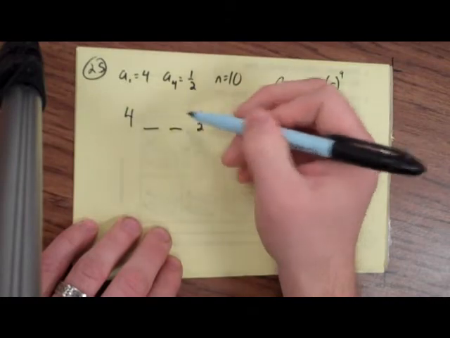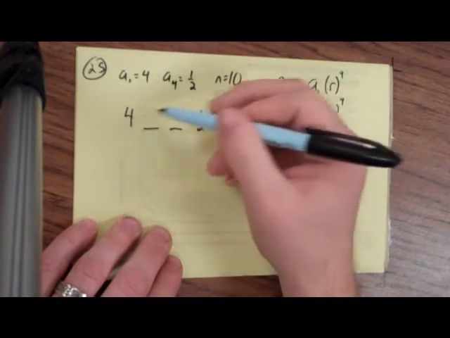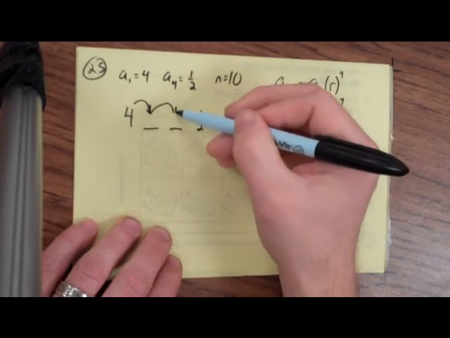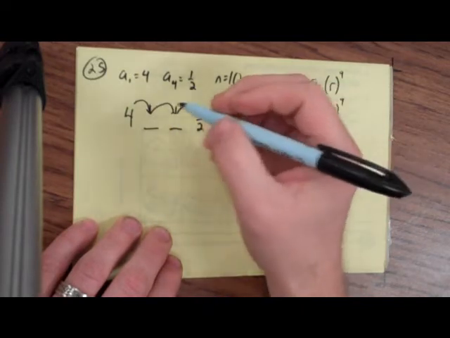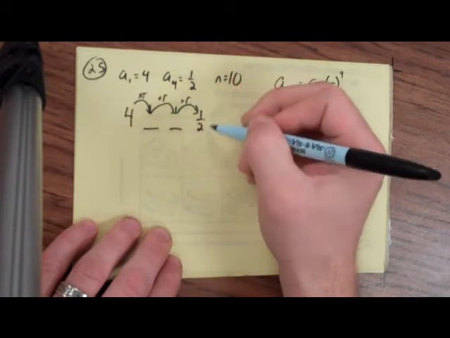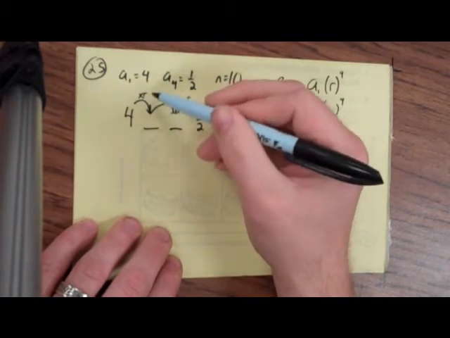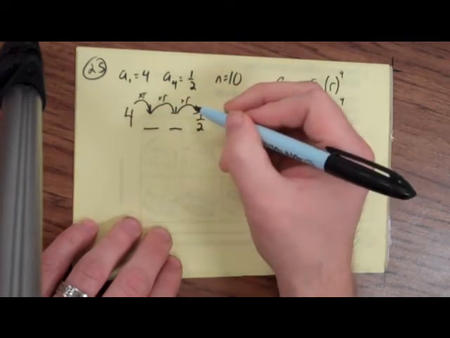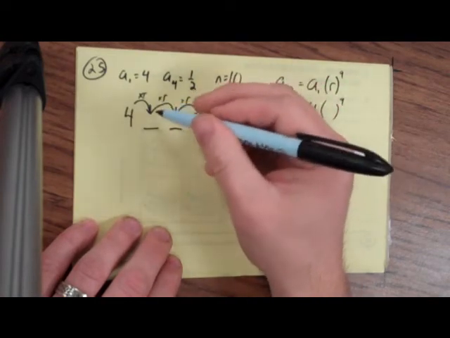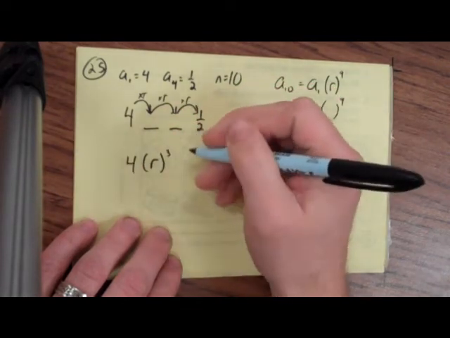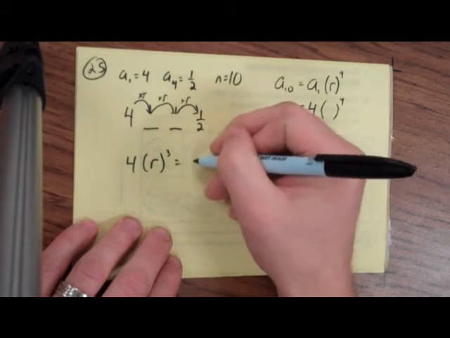How do I get from 4 to 1/2? Well, I multiply by the common ratio each step of the way. Multiply by r, multiply by r, multiply by r. If I multiply by r and then multiply that by r, multiply that by r, that's r to the third. Not 3r, I'm not adding r's, I'm multiplying by r, so r to the third. So 4 times r to the third is equal to 1/2.